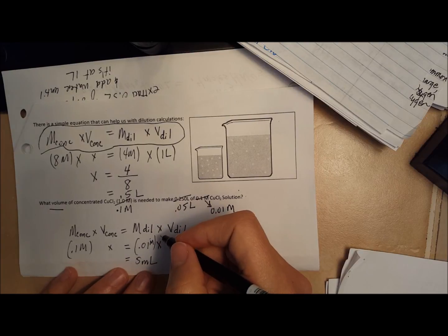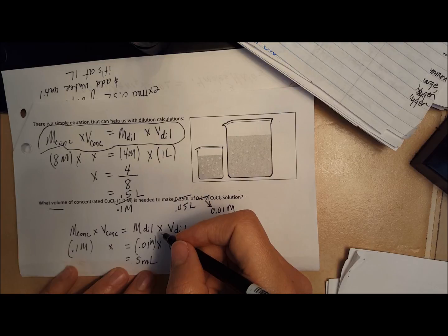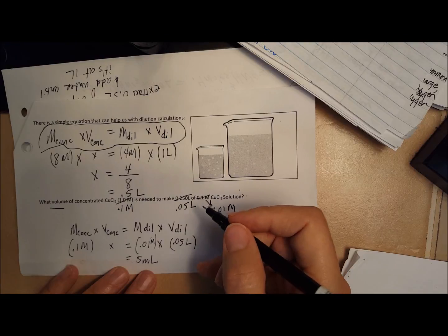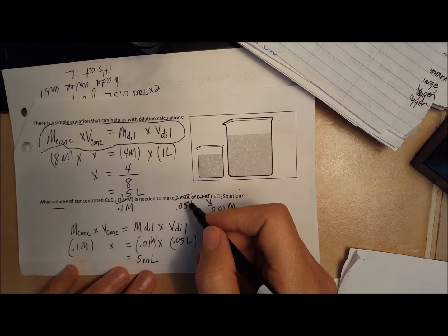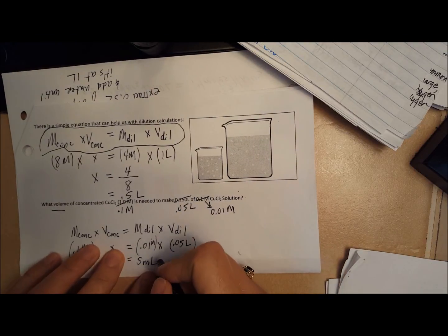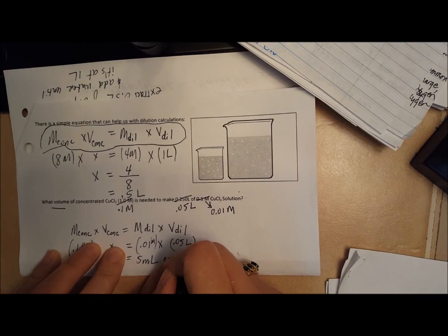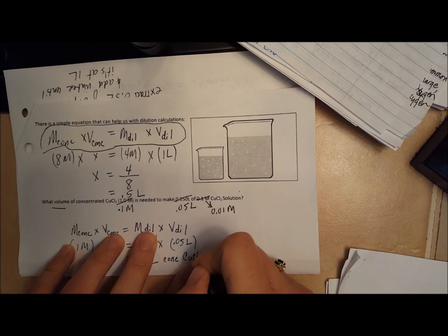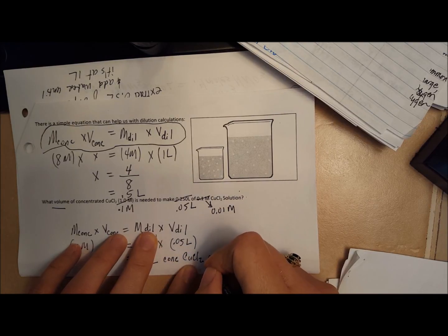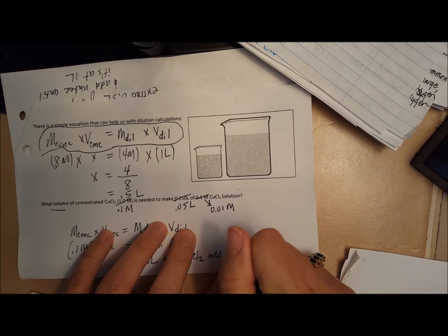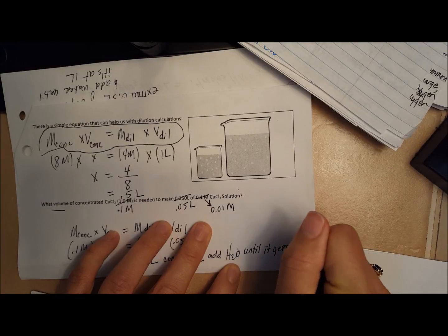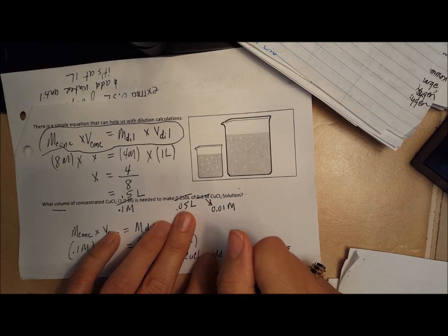So what does that mean? It means that 5 mils of the concentrated copper sulfate is added to water until it gets to 50 mils. So 5 mils concentrated copper sulfate solution, add water until it gets to 50 mils.